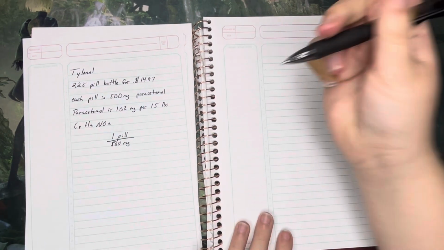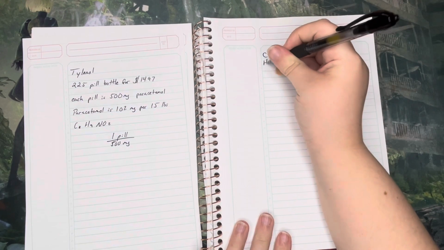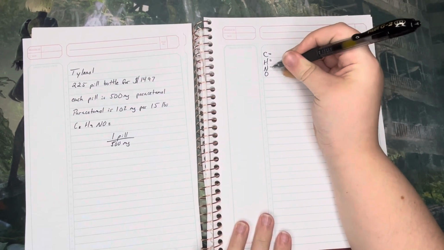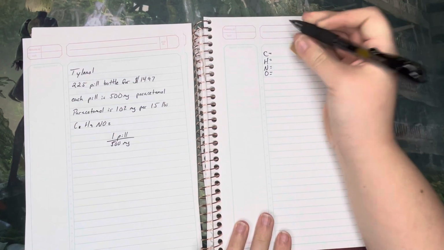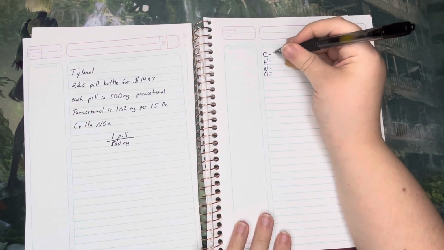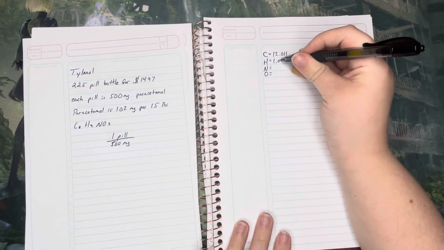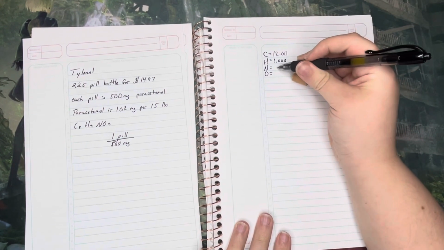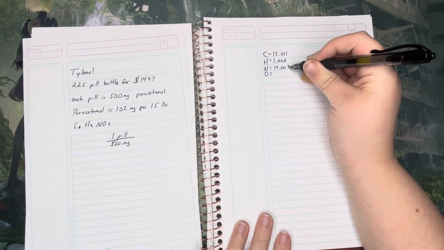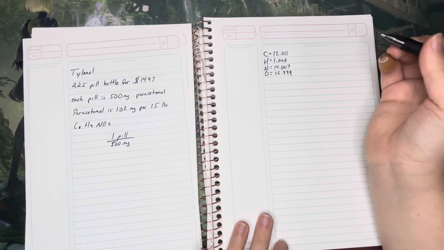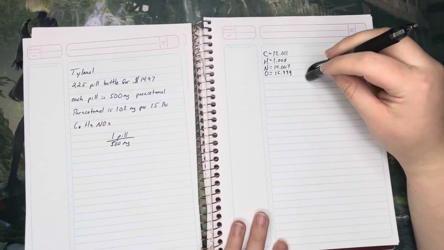So we have carbon, hydrogen, nitrogen, and oxygen. The atomic mass for carbon is 12.011, hydrogen is 1.008, nitrogen is 14.007, and oxygen is 15.999. But we don't stop there.